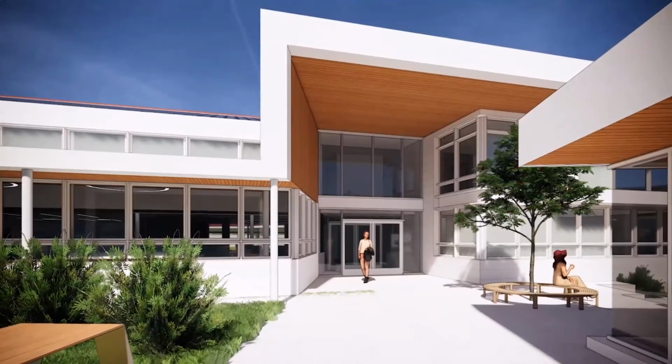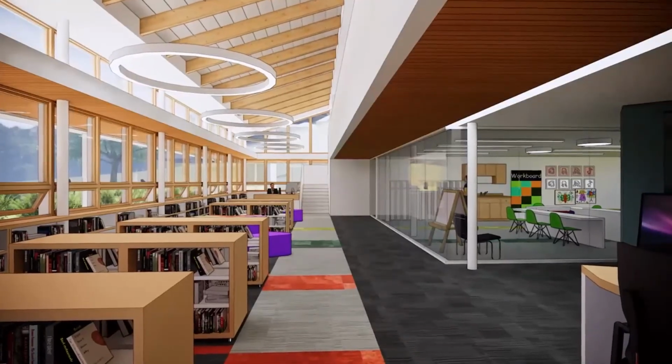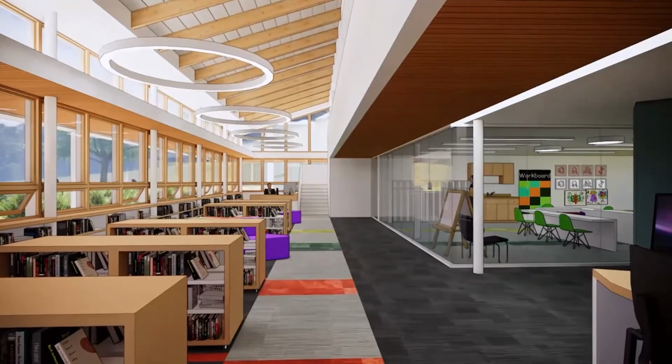We would replace the facade that faces the courtyard, and behind it would be a 2-level library and STEM space for the elementary school.